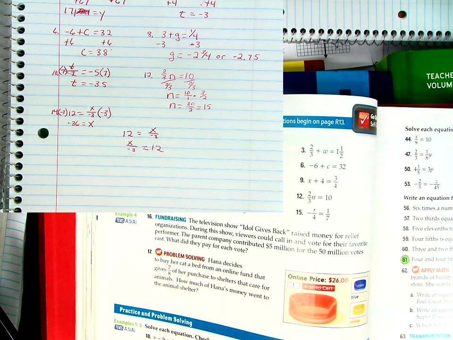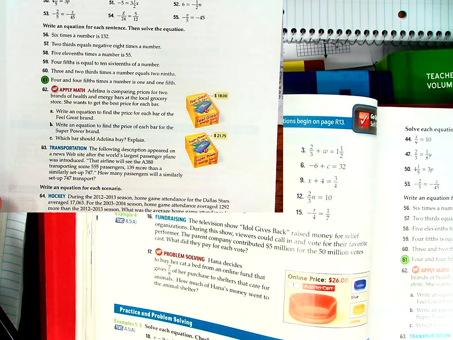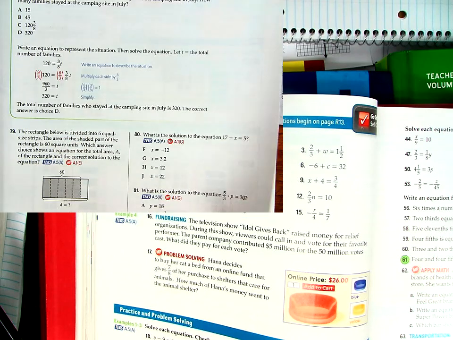I don't know. All right, any questions about these? No? One-step equations. Great.